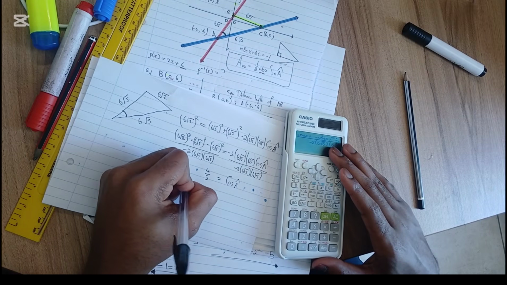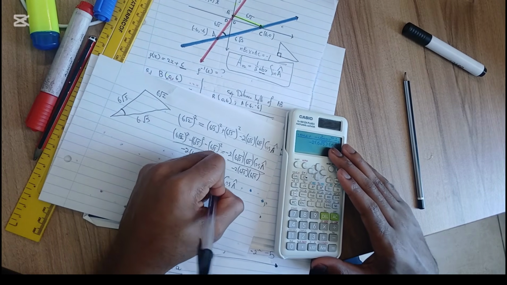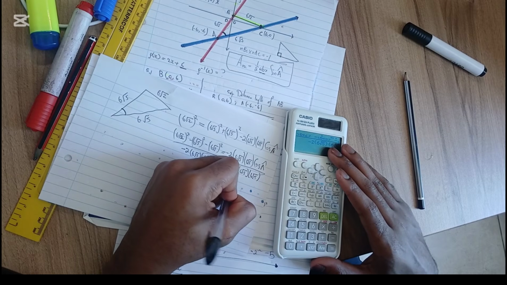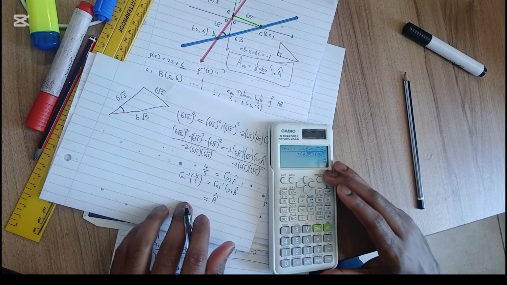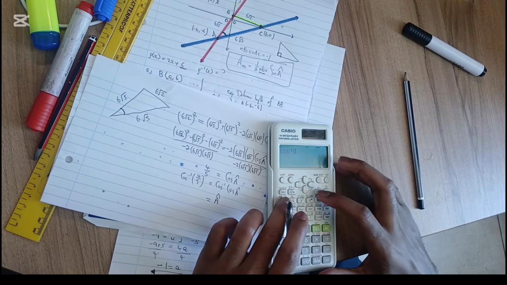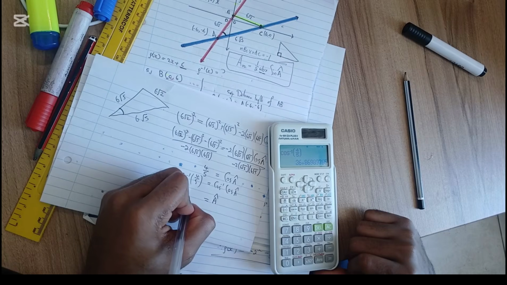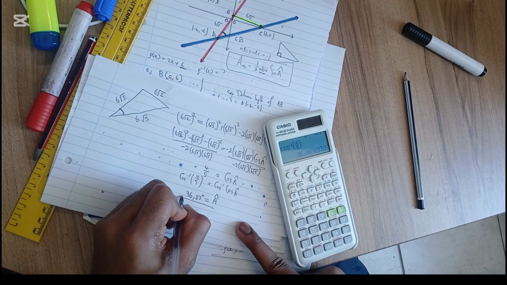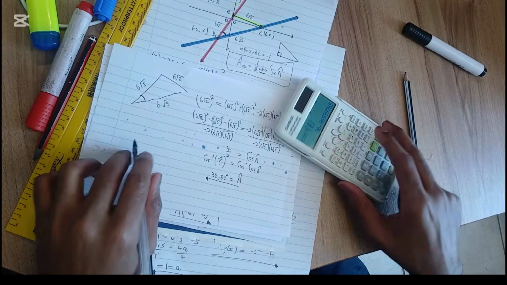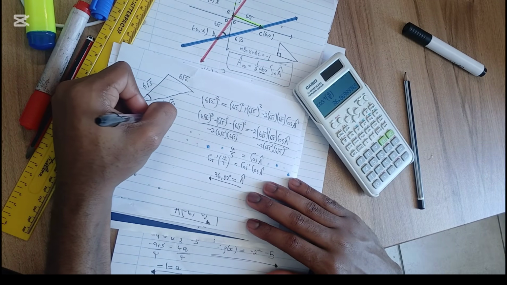Then from here you take the cos inverse because we're looking for A. Therefore A is equal to cos inverse of 4 over 5. You're going to get 36.87 degrees. So that is our angle there. Our angle at that point is 36.87 degrees.